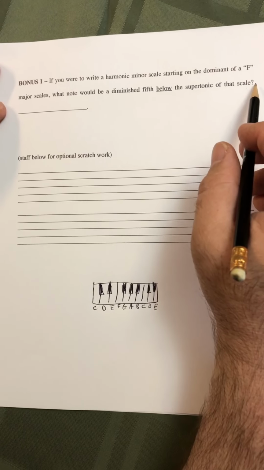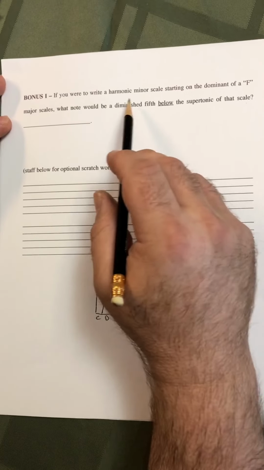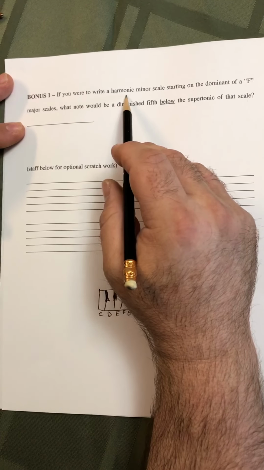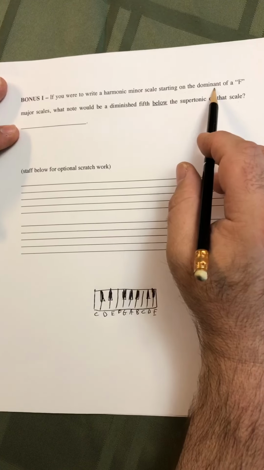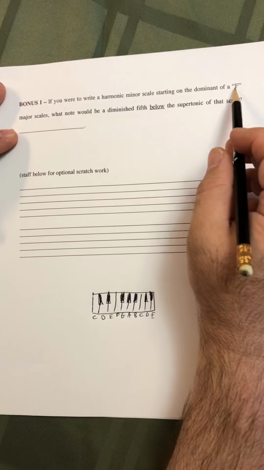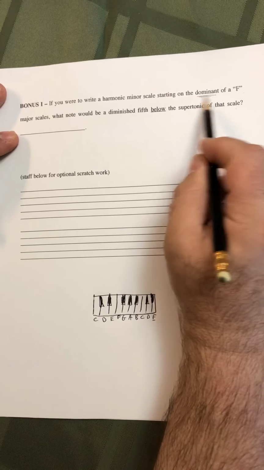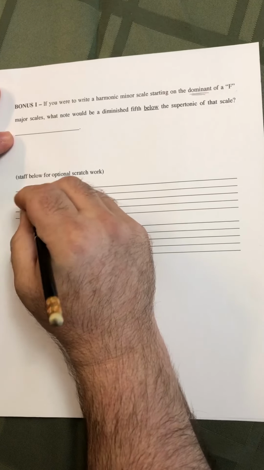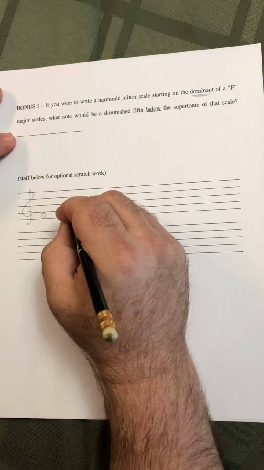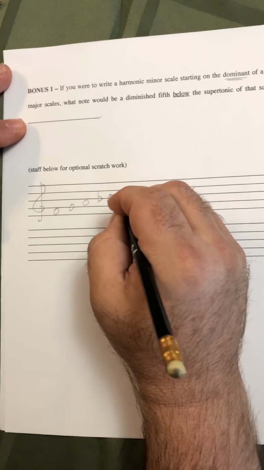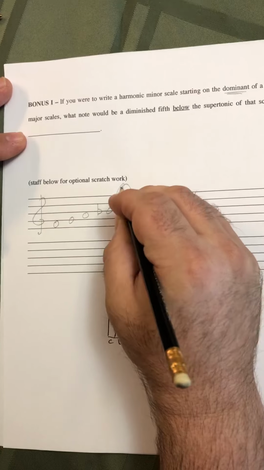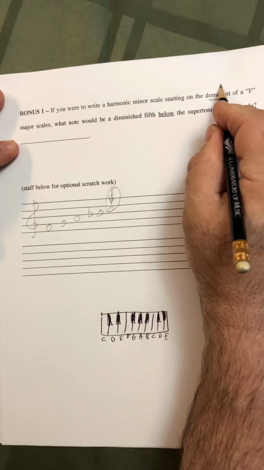All right, it's in the bonus, so it is complicated, but if we unpack it a bit at a time, you'll be fine. So if we were to write a harmonic minor scale starting on the dominant of F major, a bit at a time, first we need to know what is that note. What's the dominant of the F major scale? So you know how to write major scales, and you know the dominant is the fifth note of any major scale. So the dominant of F major is a C.